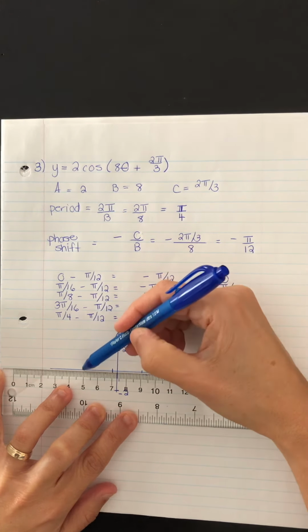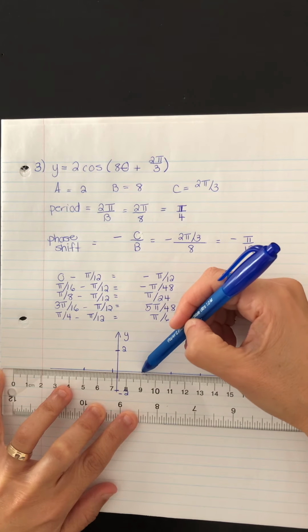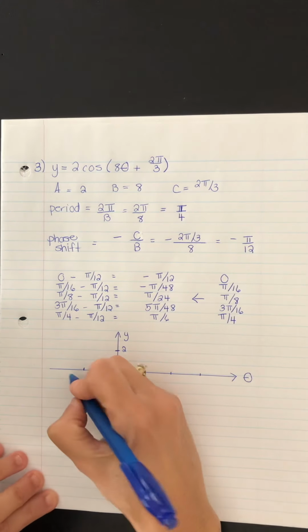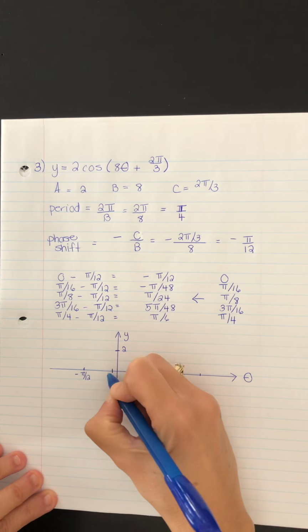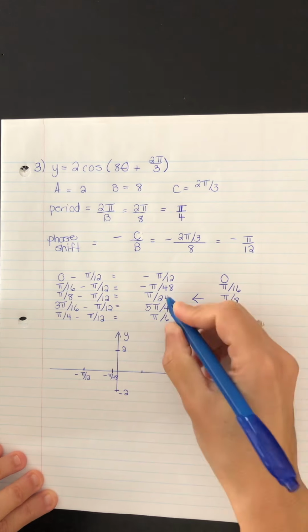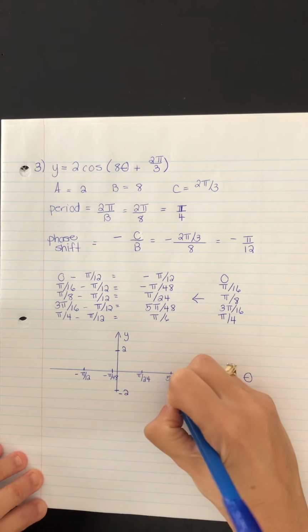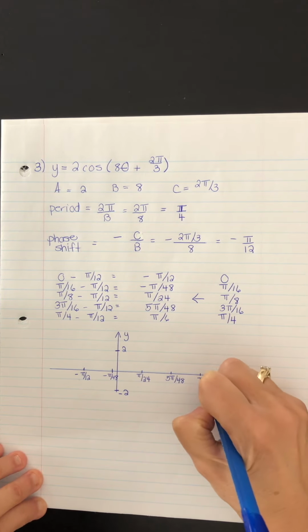So my spacing from here to here equals the spacing from here to here, and so on. Okay, so this is -pi over 12. This one is -pi over 48. Then we have pi over 24, 5 pi over 48, and pi over 6.